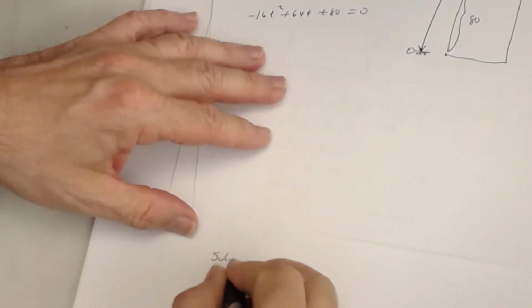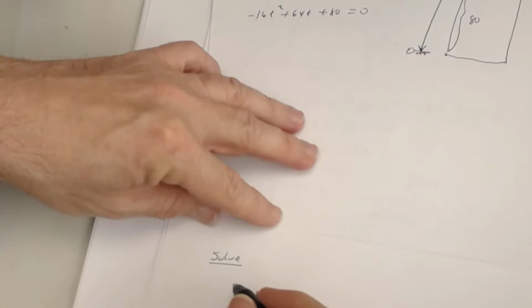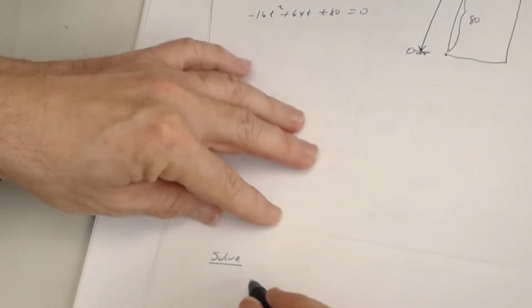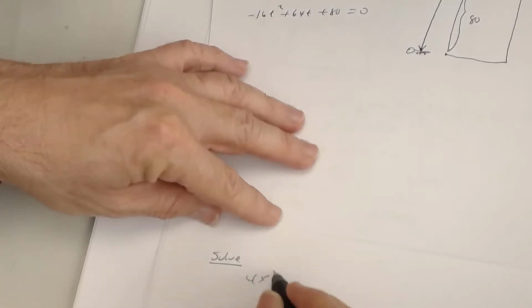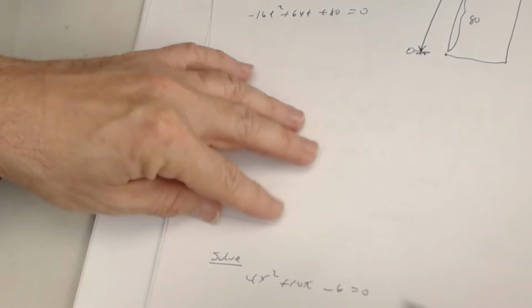Suppose you want to solve this equation. And I'm making this up for the moment. Suppose we had 4x squared plus 10x minus 6 equals 0.